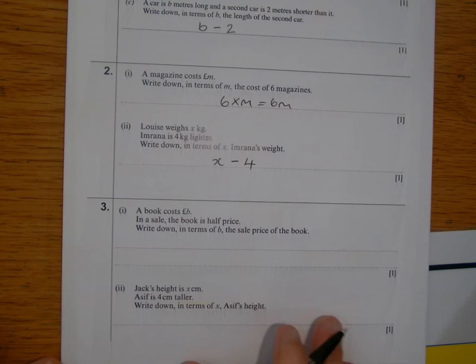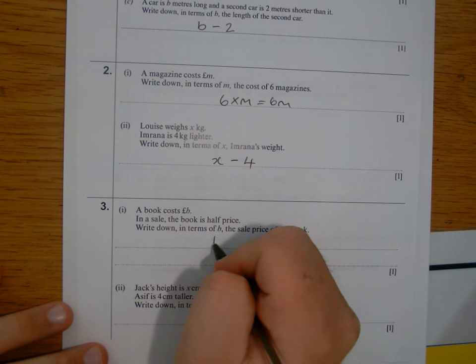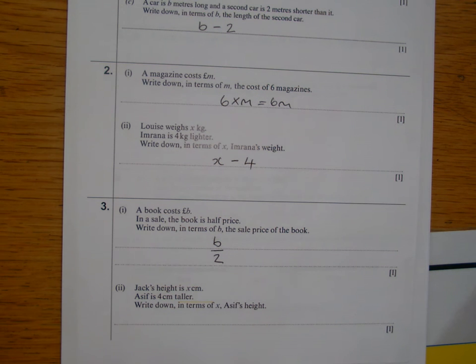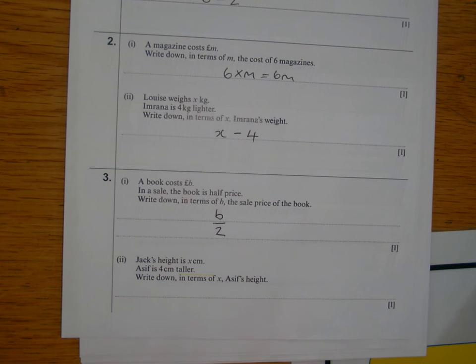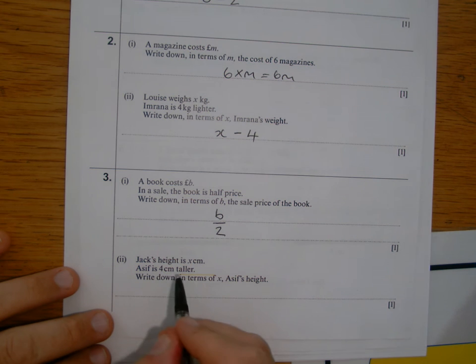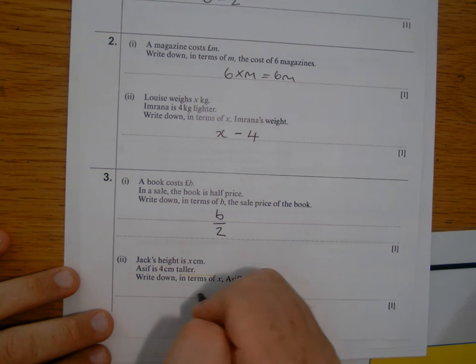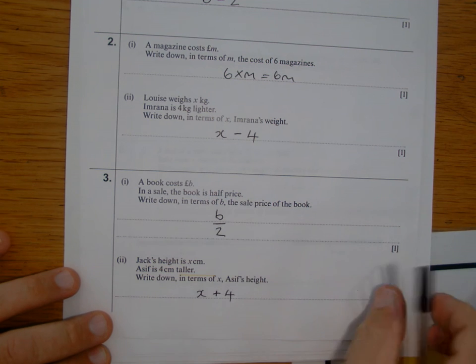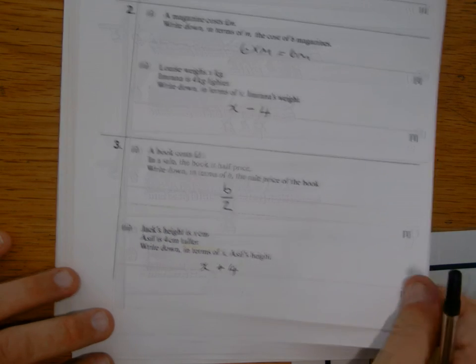3 then, a book costs B pounds. In a sale, the book is half price. Write in terms of B, the sale price of the book. So if we're halving the price, we literally are dividing it by 2, okay? And that's how we need to write it in algebra, like a fraction. So half of B, B divided by 2. In the second one, Jack's height, it says, is X centimetres. Asif is 4 centimetres taller. So if we start with Jack, because he's 4 taller, we need to add this time, yeah? We need to add 4 on to give us his height.